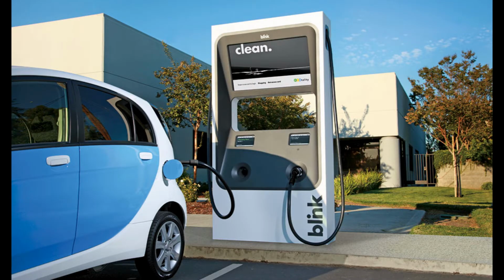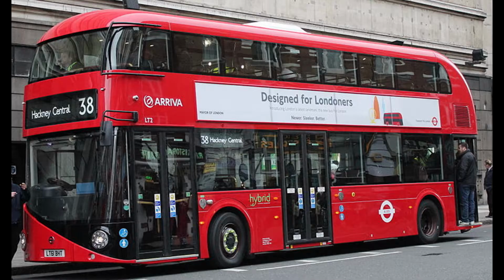To achieve this, the strategy lays out plans for electric vehicles, providing the much-needed infrastructure around the city, such as charging stations. Low-carbon transport also encourages the use of low-carbon public transport, such as hybrid buses, which will be 40% more fuel efficient than the traditional diesel buses used before their introduction.